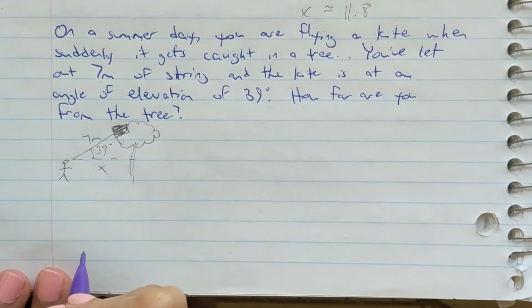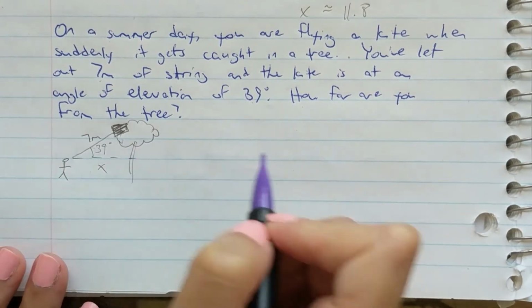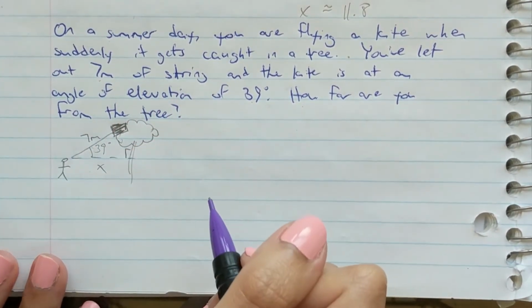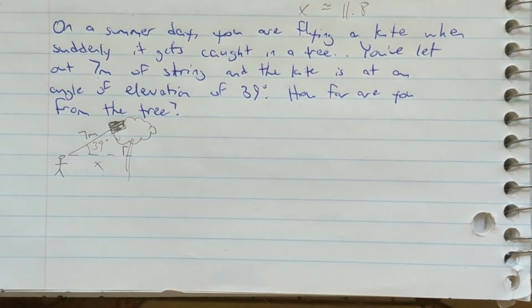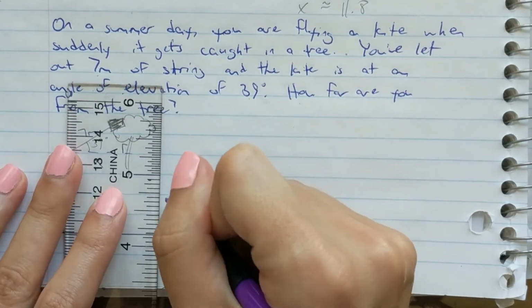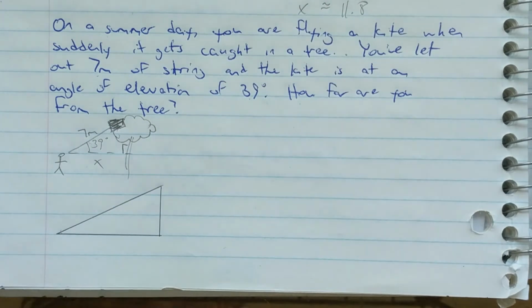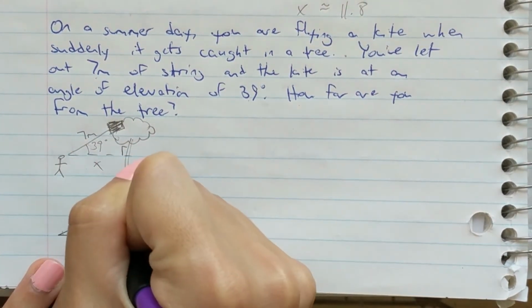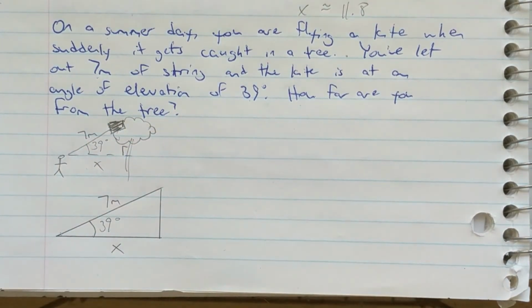So how far is this angle? We can see pretty clearly we have a right angle triangle situation here because my tree is perpendicular to the ground, so I can assume that this is a right angle. And I'm just going to redraw this diagram to make it a little bit clearer now that we have finished off our triangle. So this is going to be the ground, I have the tree, and I have the string of my kite. I'm looking for this. This angle is 39 degrees and this is 7 meters. Okay? Again, in word problems, a lot of it is just getting down the triangle so that you are ready to go and you can solve.